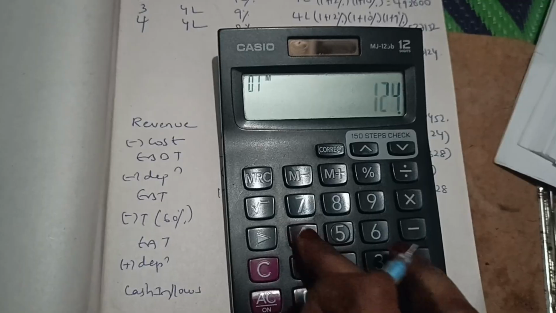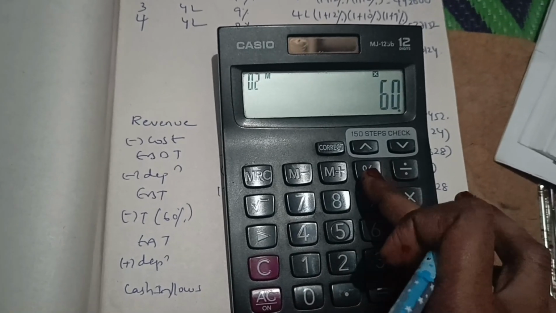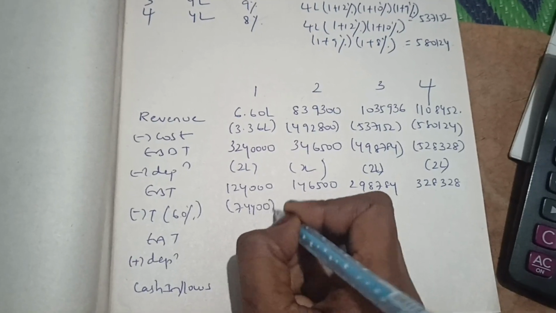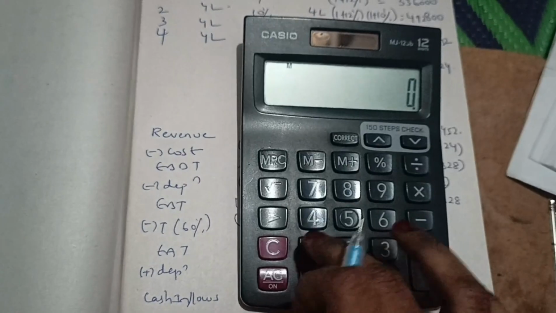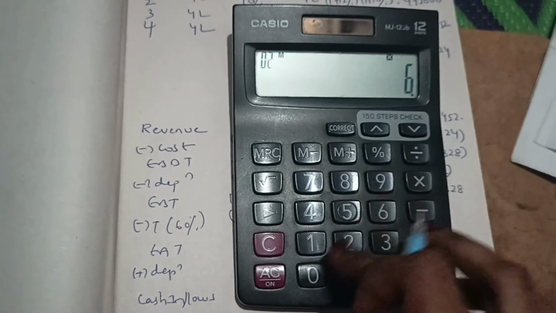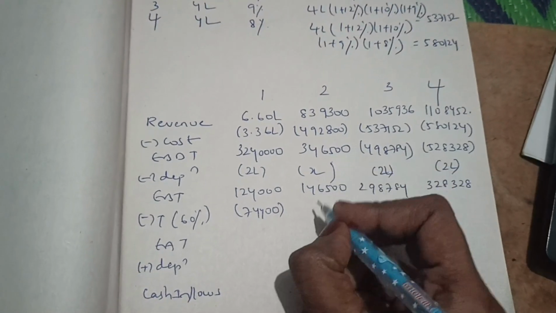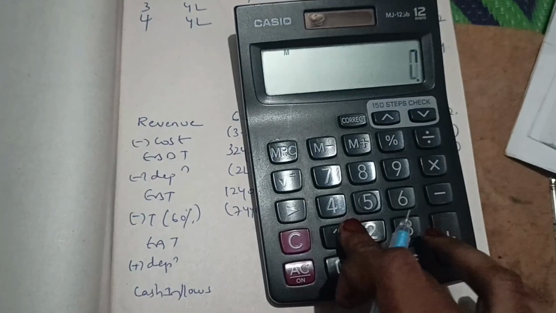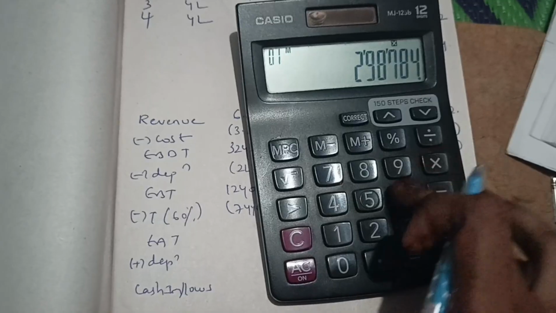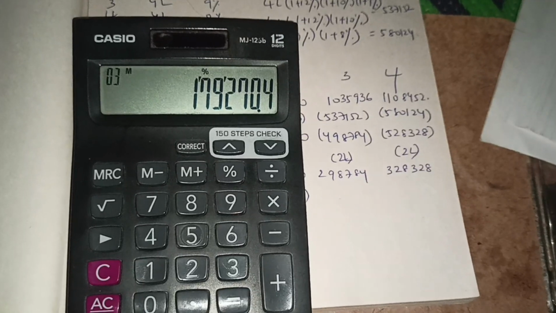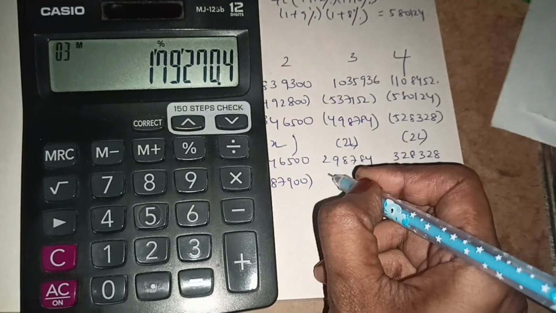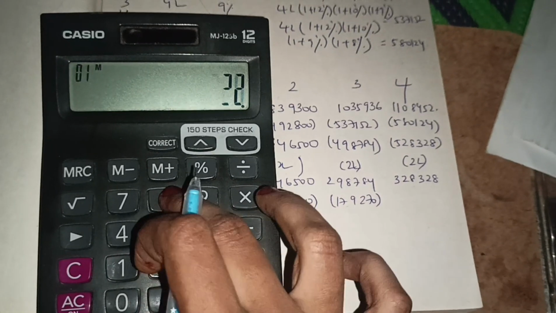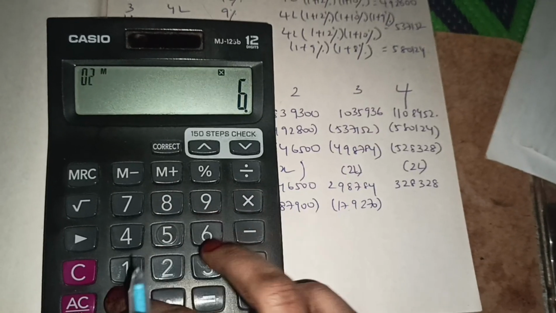Tax: 1,24,000 into 60%, 74,400. 1,46,500 into 60%, 87,900. 2,98,784 into 60%, so it is 1,79,270. 3,28,328 into 60%, 1,96,996.